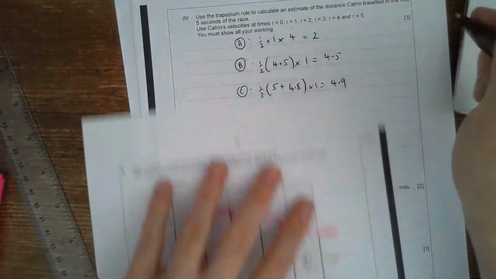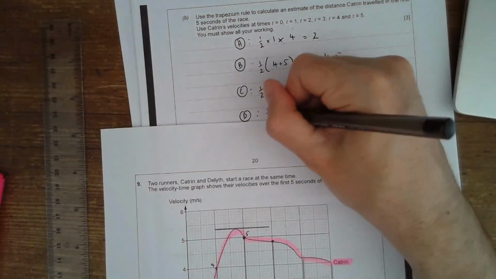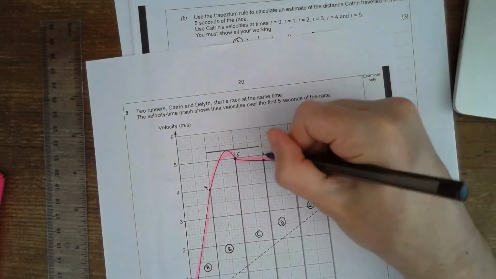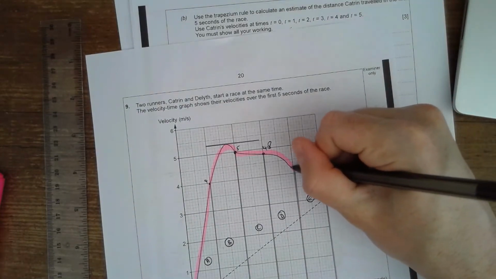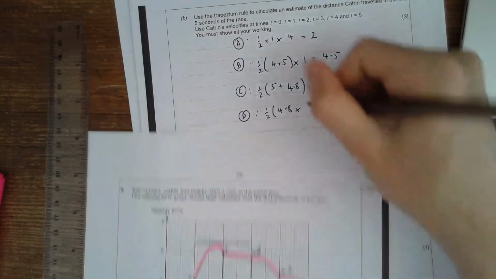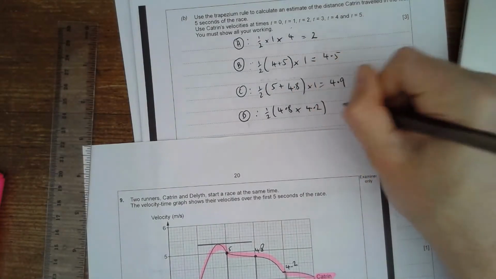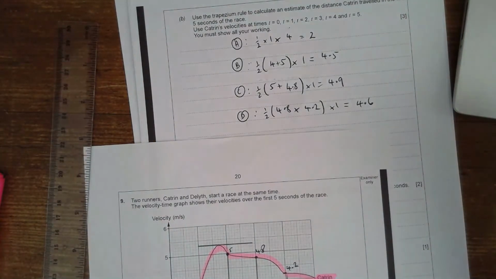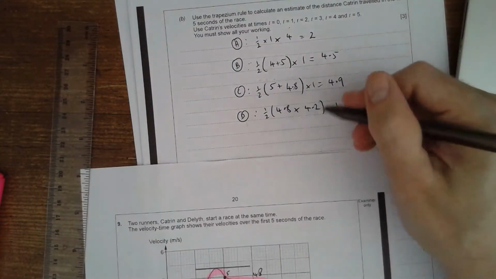For D, it's going to be a half. We ended on 4.8 there, so we're going to start at 4.8. And then here, that's 4.2. So we want to know what is in the middle of 4.8 and 4.2. So that's 4.6, times it by 1. Still 4.6. No, hang on. No, it's not. It's 4.5.